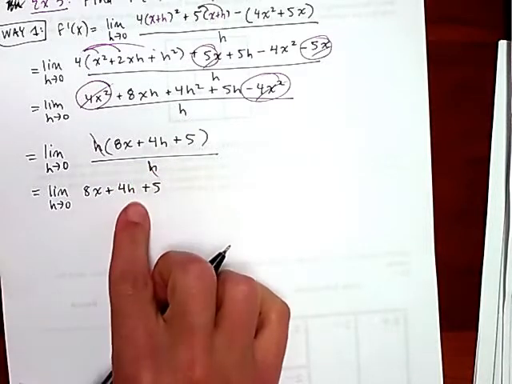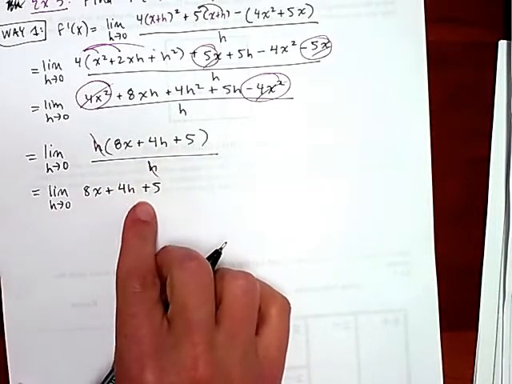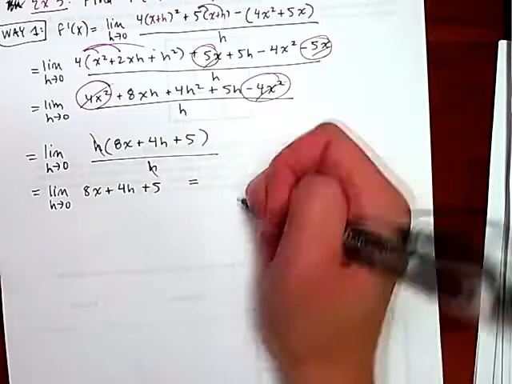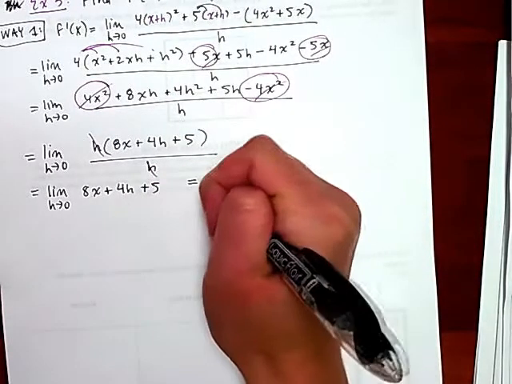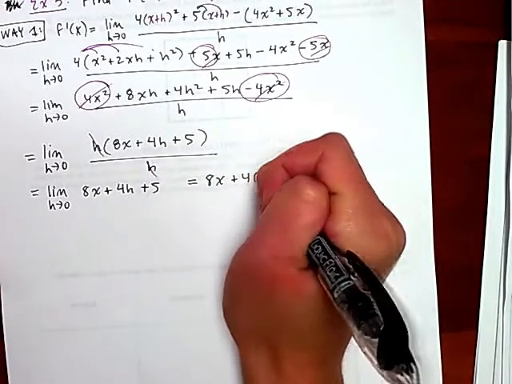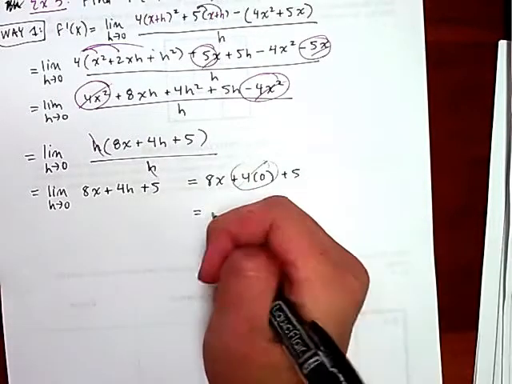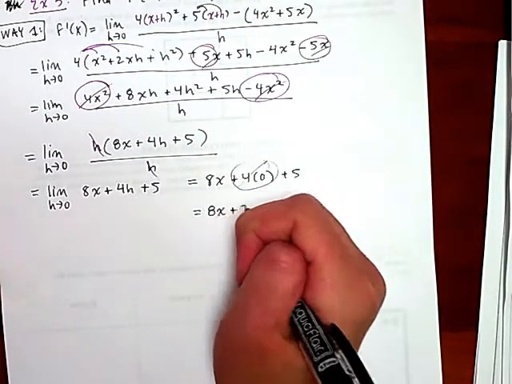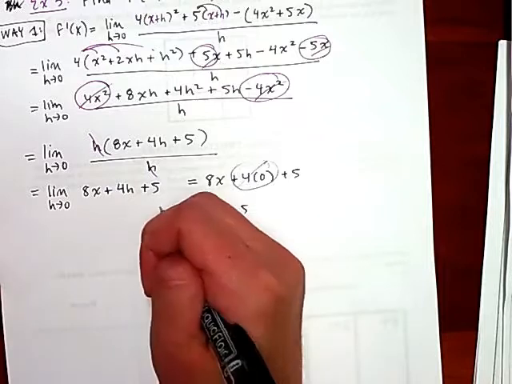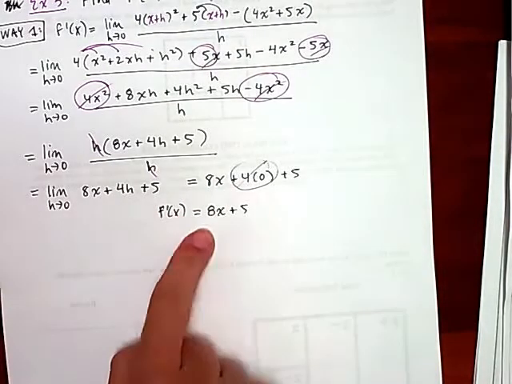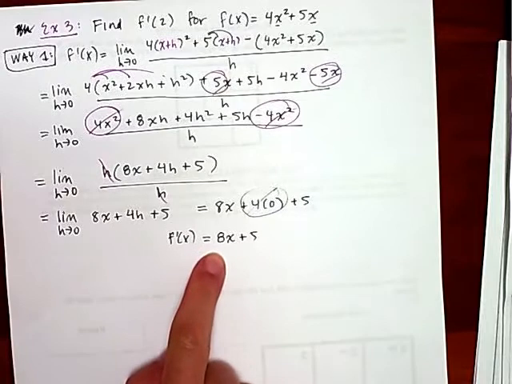This is something I can now plug in 0 for h and not get indeterminate form anymore. Now if I plug in 0 for h, I get 8x plus 4 times 0 plus 5. So that middle term just essentially gets canceled out, and I get 8x plus 5. And that is f prime of x. Okay, so that is telling me a general formula to get the slope of the tangent at any x value.